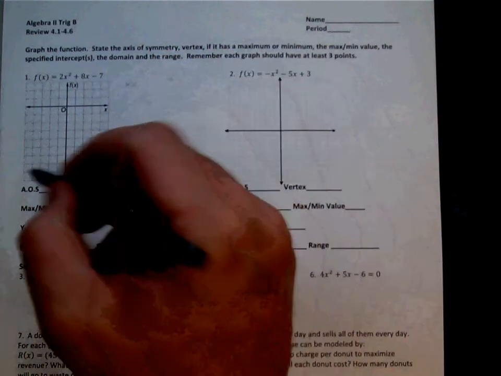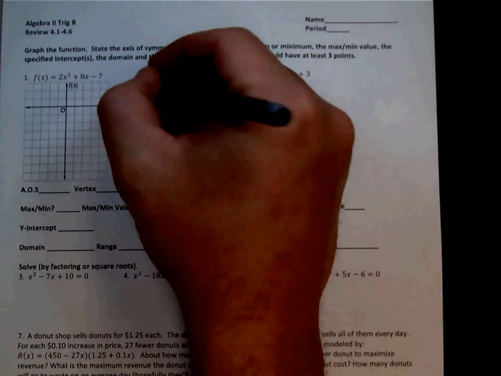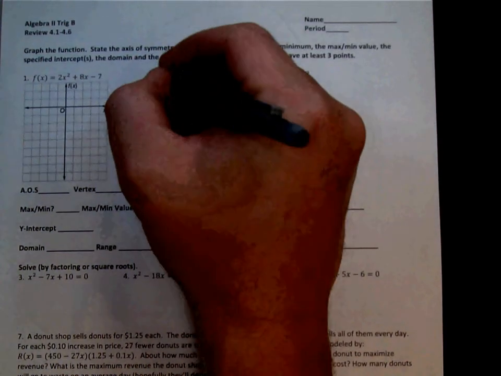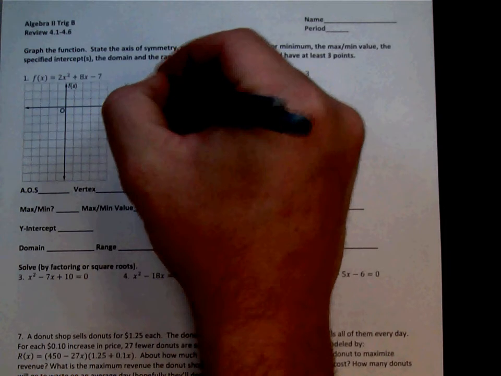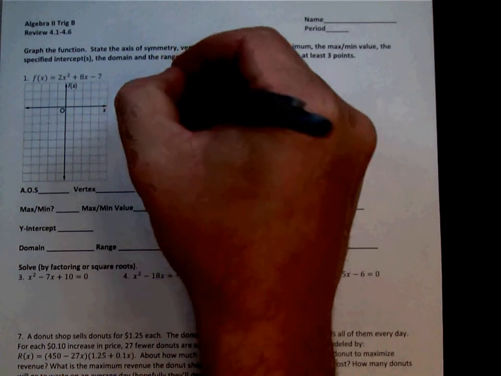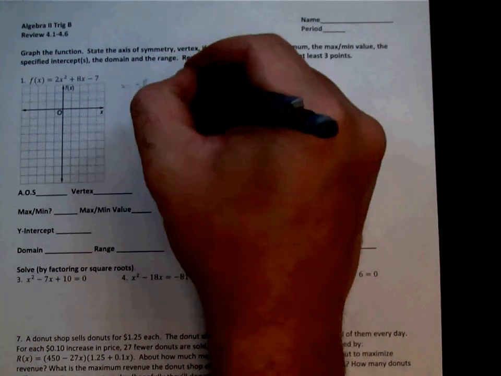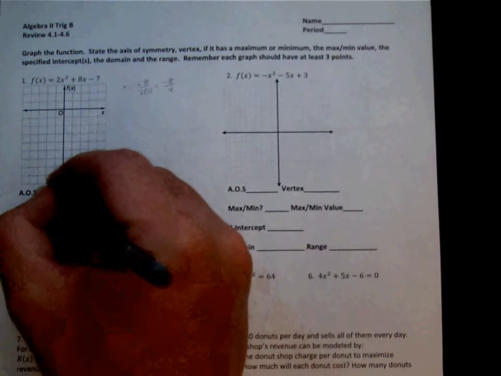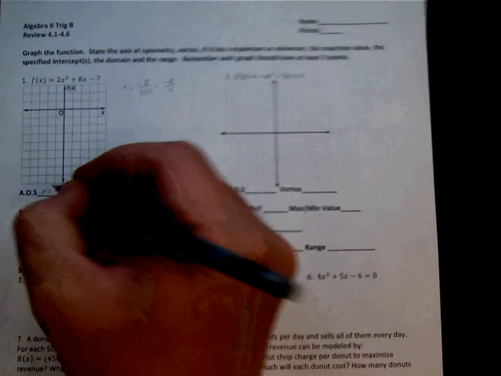X equals, for axis of symmetry, negative b over 2a. So b being 8, negative b over 2 times 2. So we have negative 8 over 4, which is, of course, negative 2. So axis of symmetry, we have x equals negative 2.